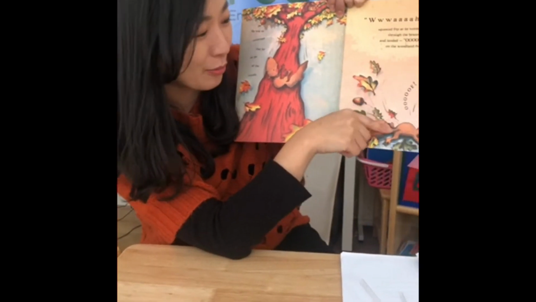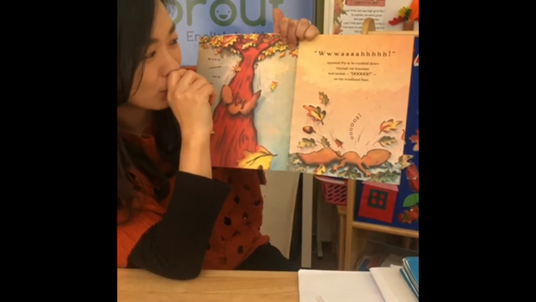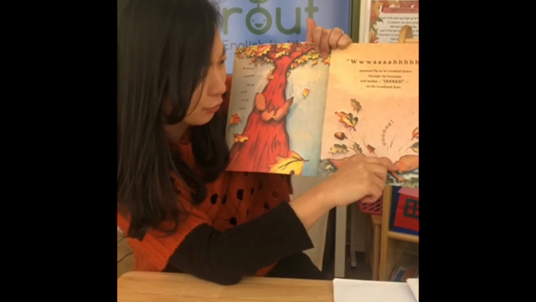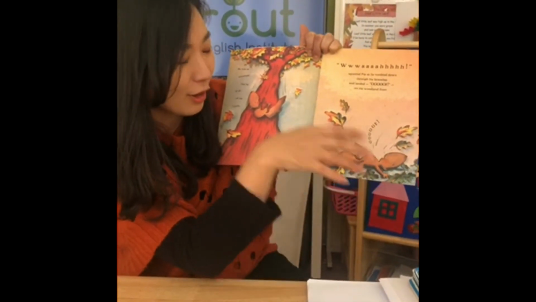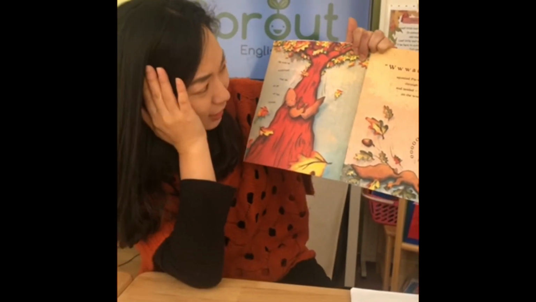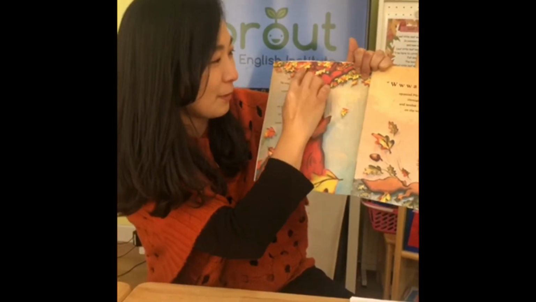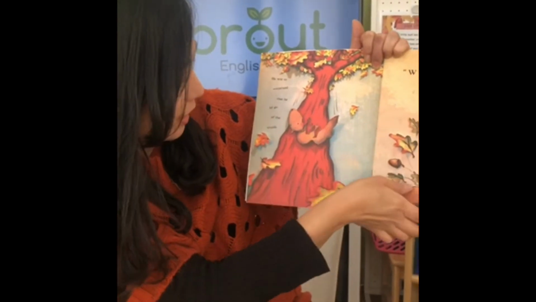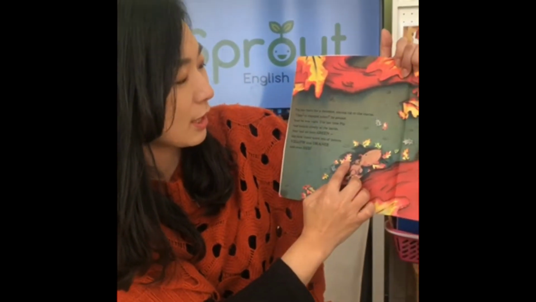Oh no. Oof! Squealed Pip as he tumbled down through the branches and landed, oof, on the woodland floor. Ow, that must have hurt. He was looking at it so carefully, and he missed the branch. Oh no, is he okay? He was looking up.